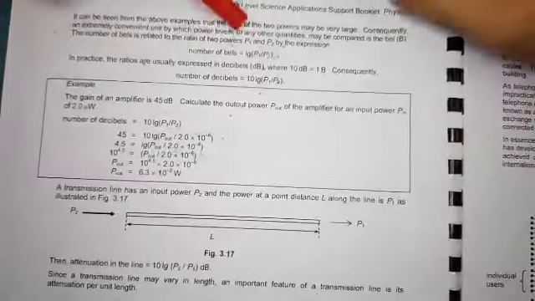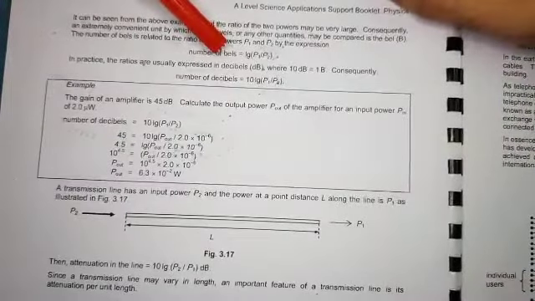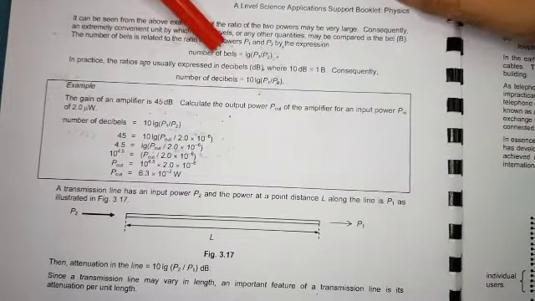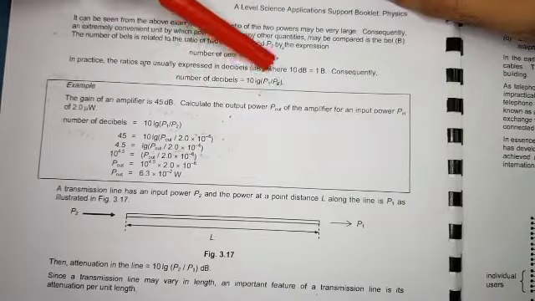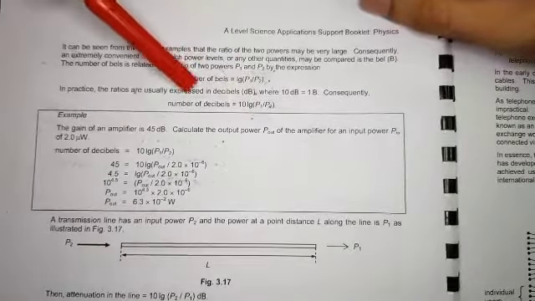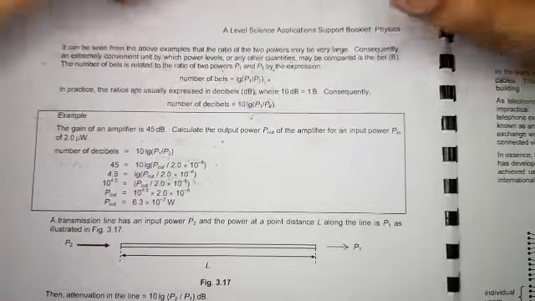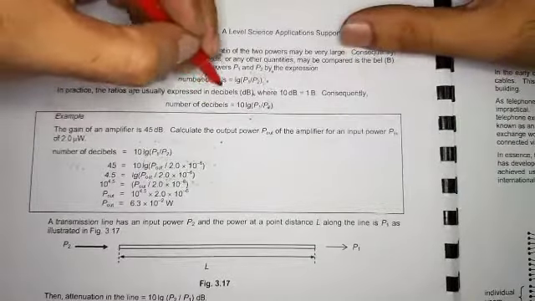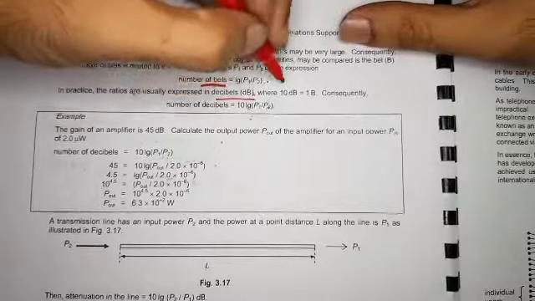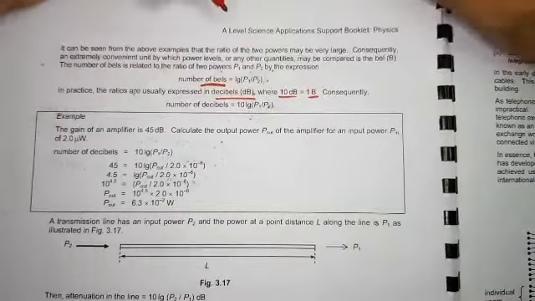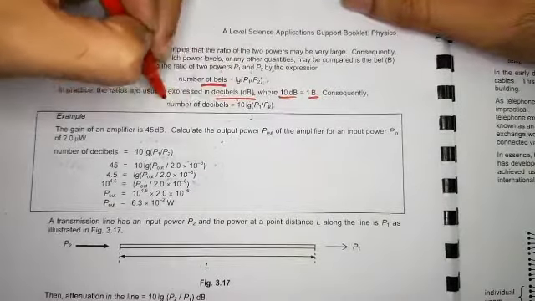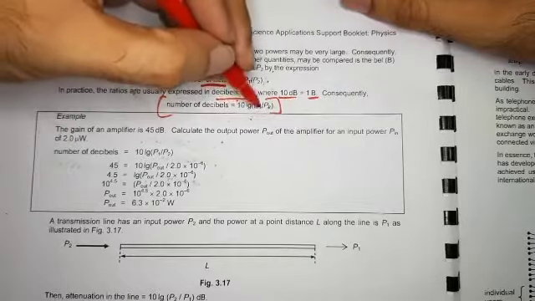One of the things we do is we measure how strong or weak a signal becomes based on bels or decibels. If it's bels, log P1 by P2, for example, is a representation of this. And the number of decibels is 10 log P1 by P2. Usually we don't even use bels because the unit is way too large. So we end up using decibels, where 10 decibels is 1 bel. So the equation that we use is this: number of decibels of increase or decrease is 10 log P1 by P2.